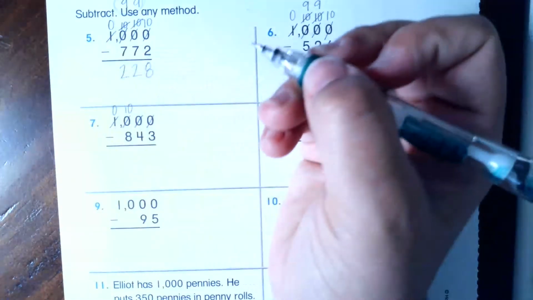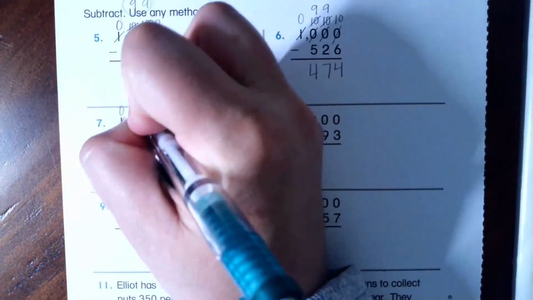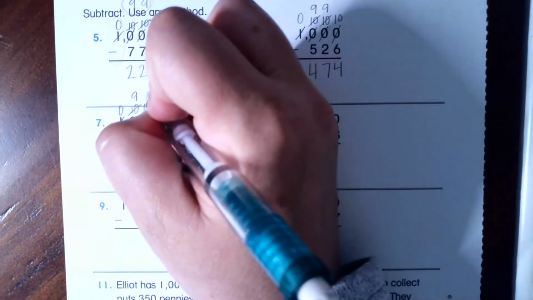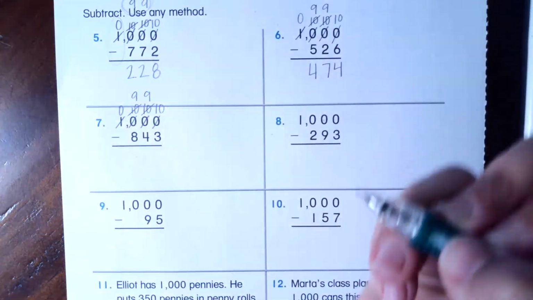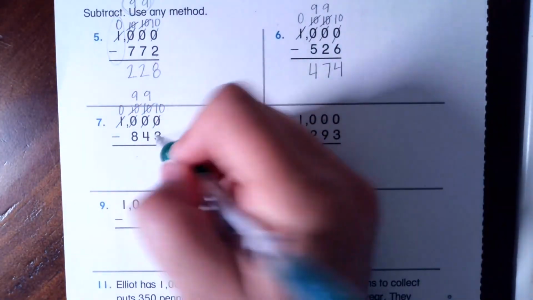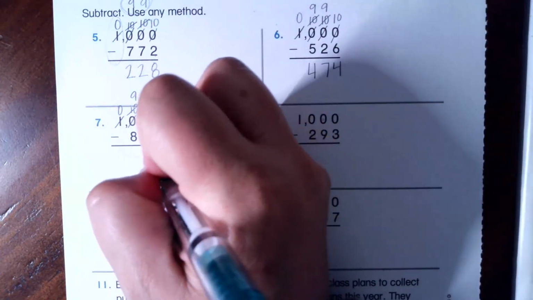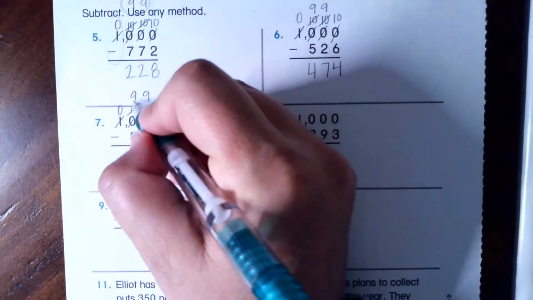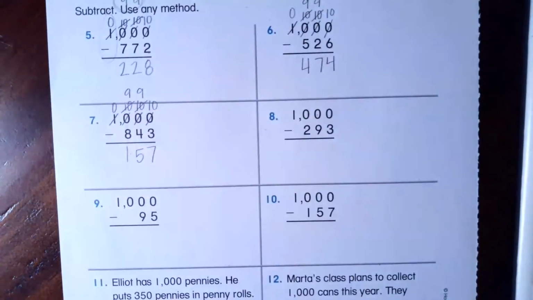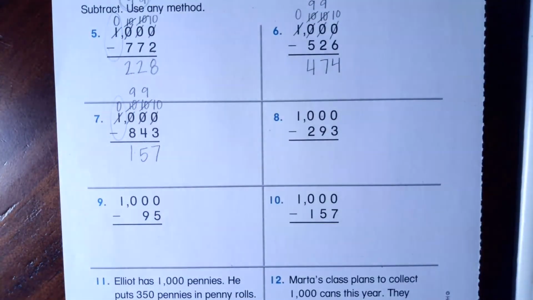Cross off the 1, changes to a 0, bring back 10. Cross off the 10, changes to a 9, bring back 10. Cross off the 10, change it to a 9, and bring back 10. 10 minus 3 is 7. 9 minus 4 is 5. 9 minus 8 is 1. Always double check your thousands. There's nothing there.